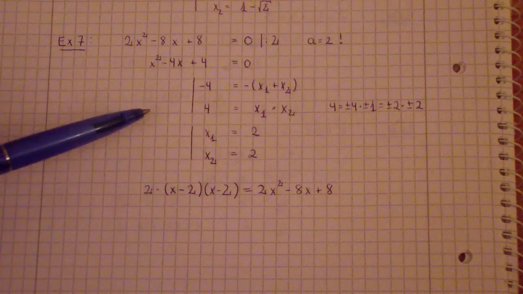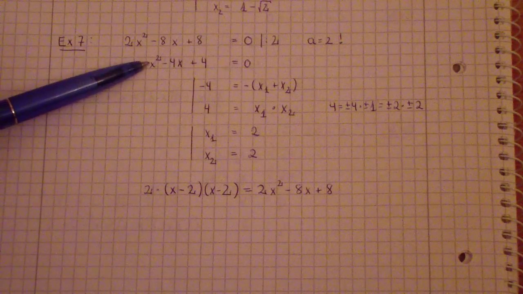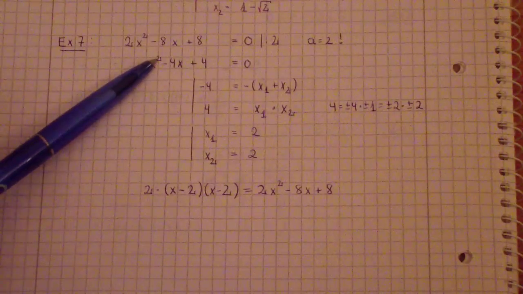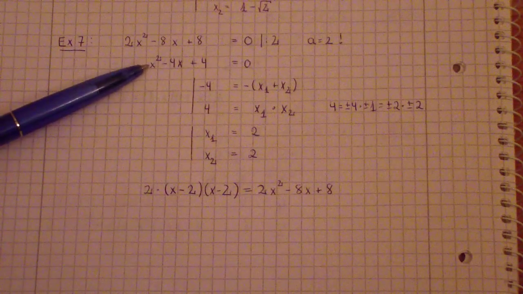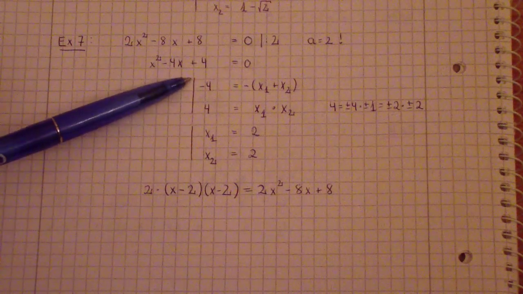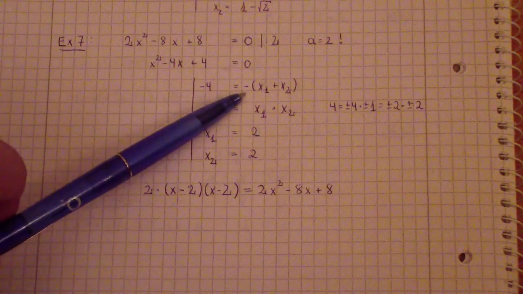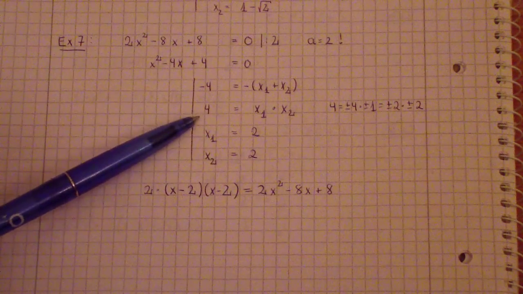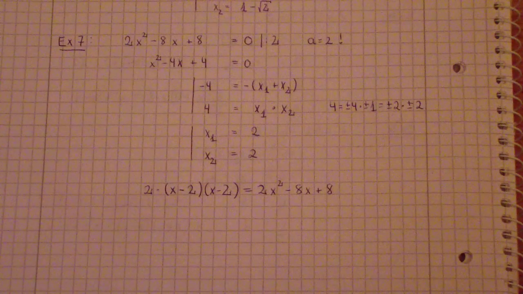After dividing by 2, we get a new equation, which looks like x squared minus 4x plus 4. Now let's look at the coefficients. The p has to be equal to the negative of the sum of the solutions, and the 4 has to be the product of both solutions.